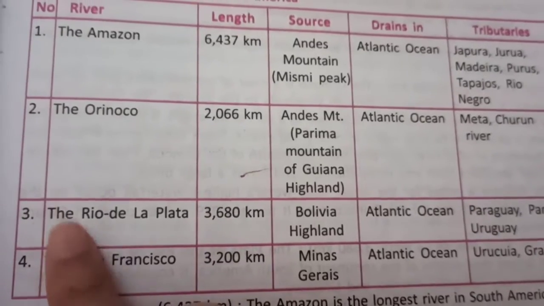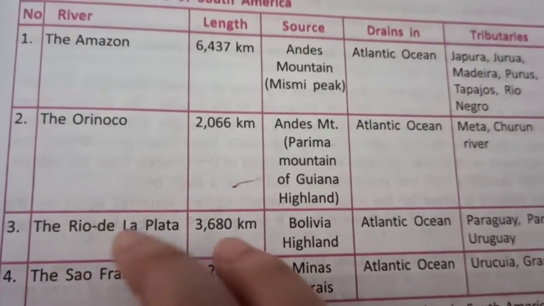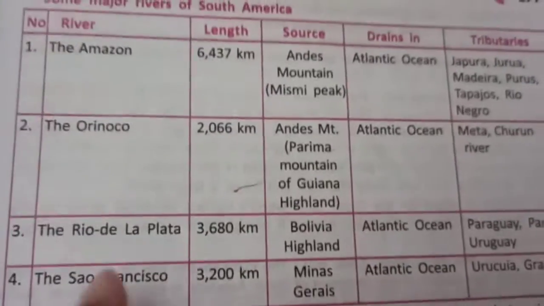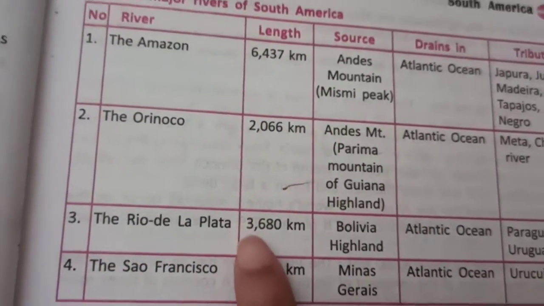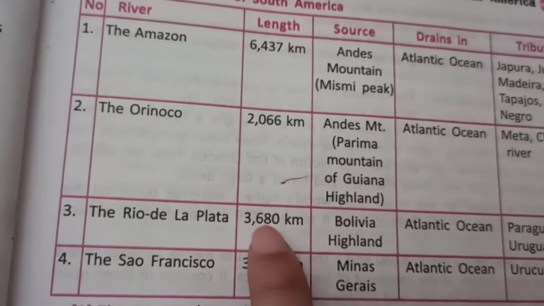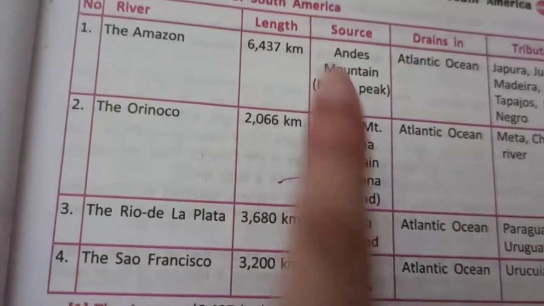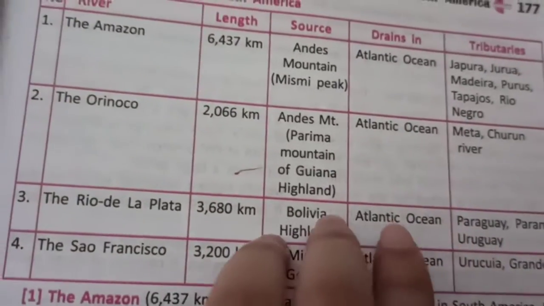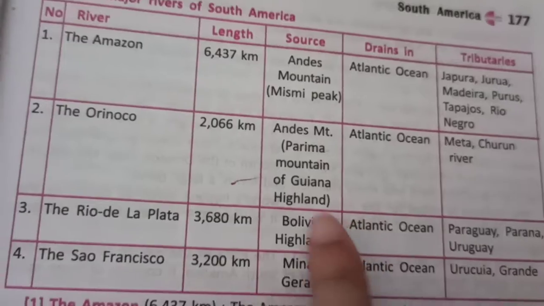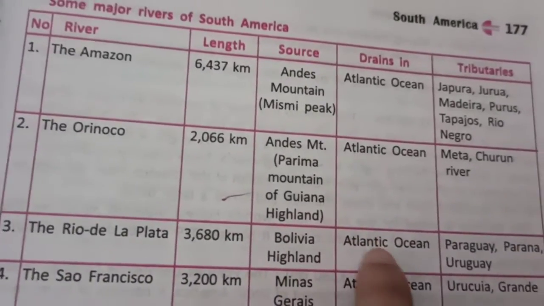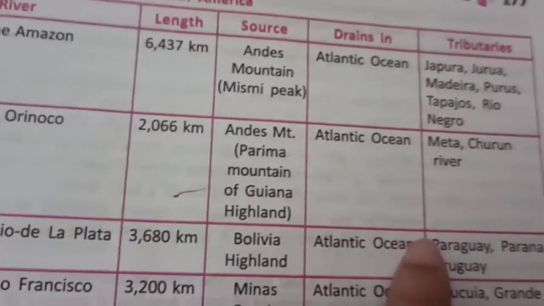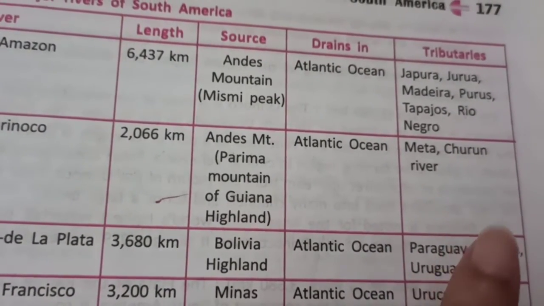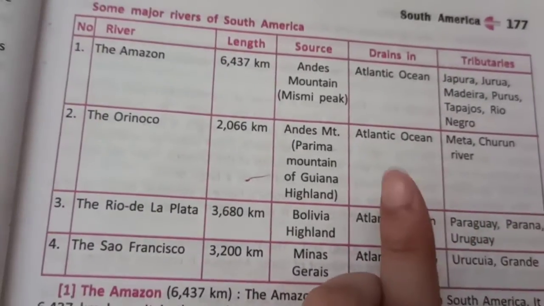Next is the Rio de la Plata. This is another important river of South America. The length of the river is 3,680 kilometers. The source of this river is in the Bolivian highland, and it has its mouth in the Atlantic Ocean. The tributaries of this river are the Paraguay, Paraná and Uruguay. These are the important tributaries of the Rio de la Plata.